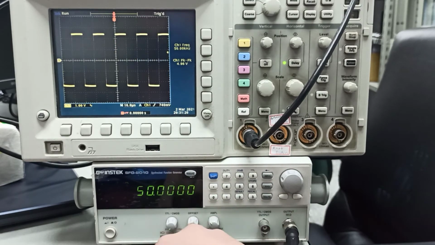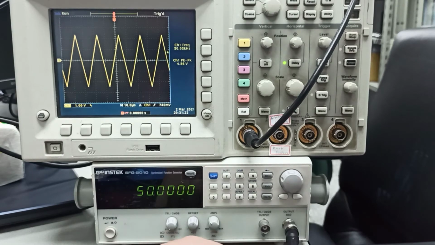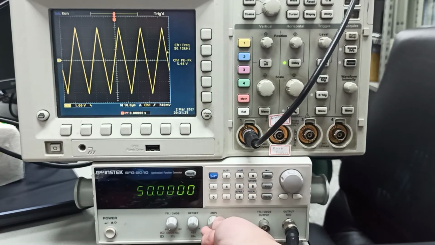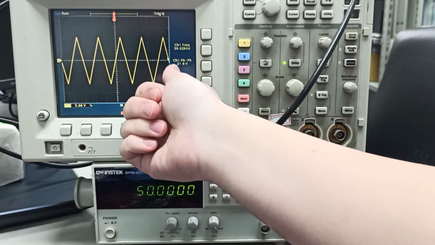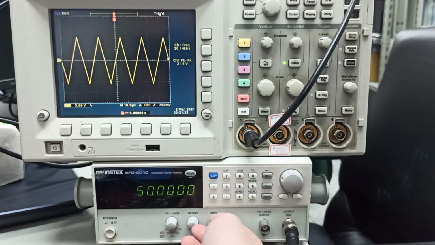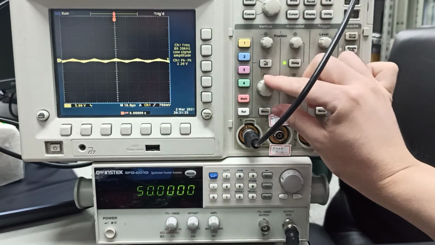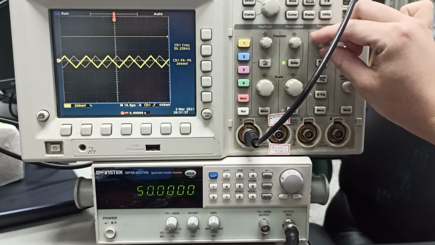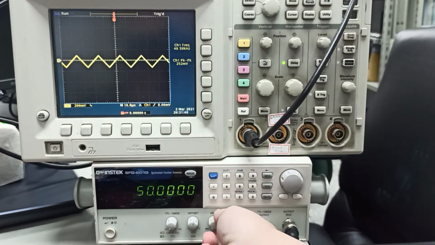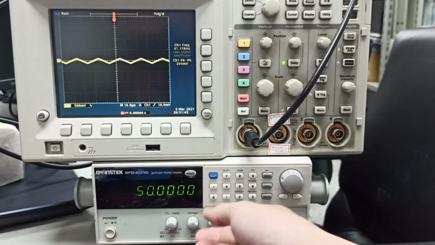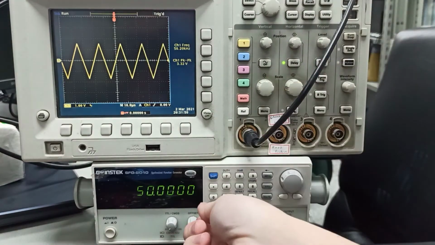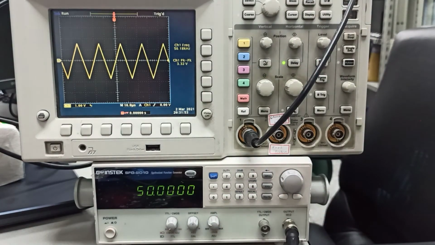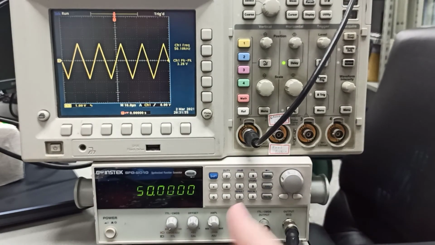It's the same for the square wave and the triangular wave. So this one is the amplitude. You can make a big value. This one is 21.9 peak to peak value. And it can be used for a very small one. It's 240 millivolt. Okay. So this one is the amplitude knob. You can rotate it clockwise and anti-clockwise. You can increase or decrease the amplitude of the waveform.